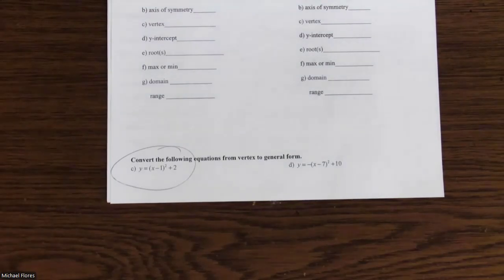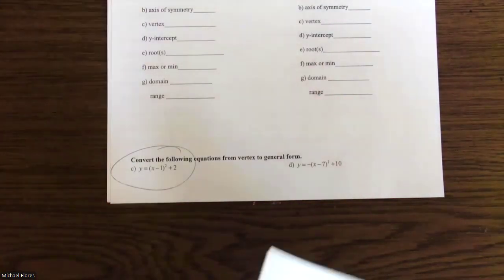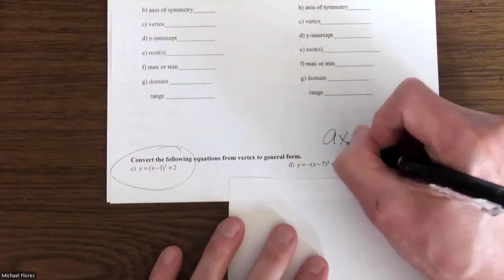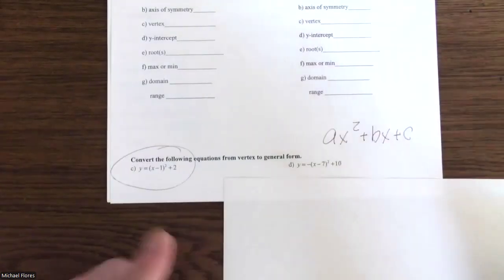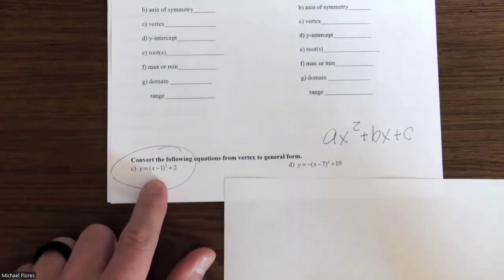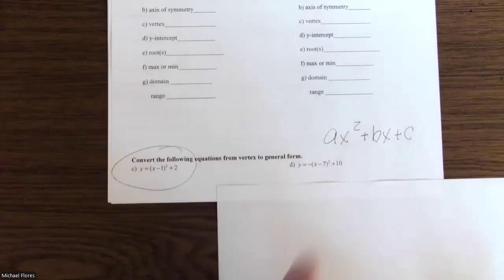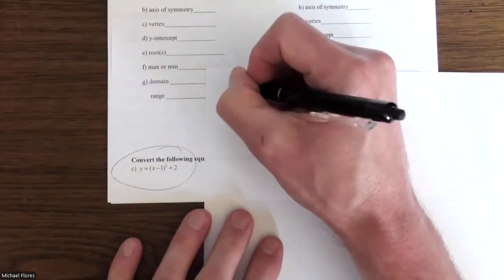We're going to convert the following from vertex form to general form, also known as standard form. Standard form, or general form, is ax squared plus bx plus c. So we're converting from vertex to standard. Here's how you do it. You write down what this is.